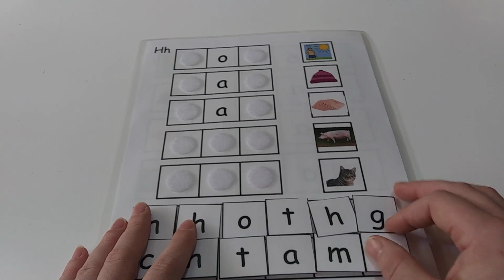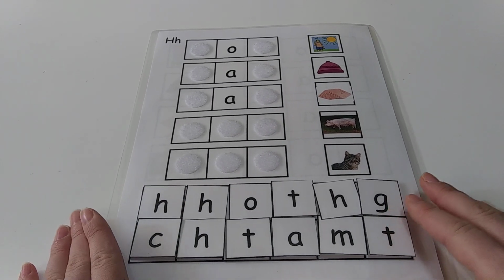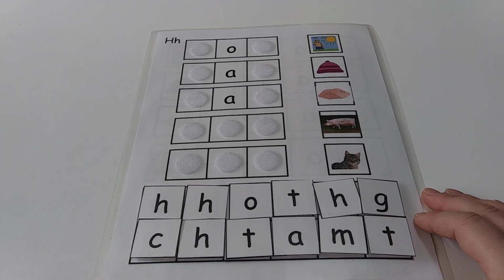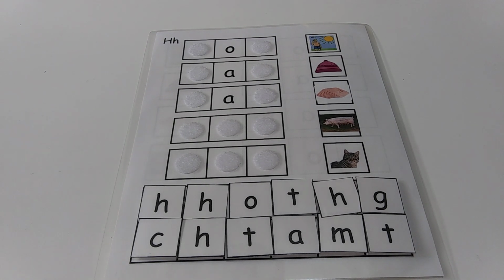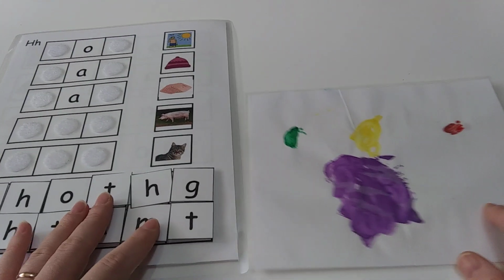So this is my encoding sheet, and I'm going to show you how to adapt this into an online PowerPoint. Okay, one other thing I want to show you before we jump in is something that I use with these and for my very lowest readers.